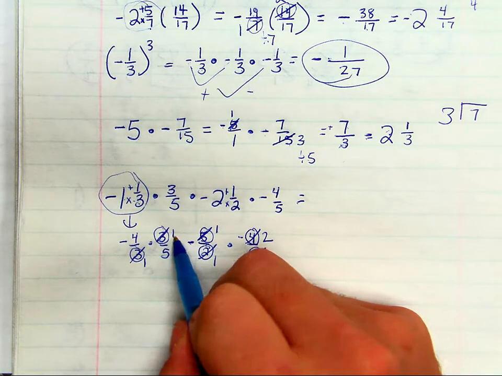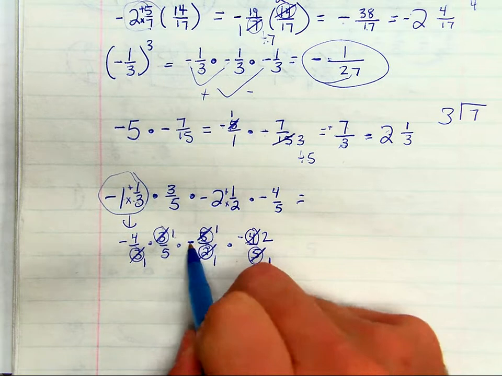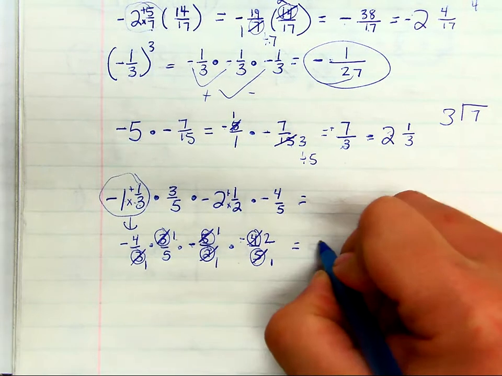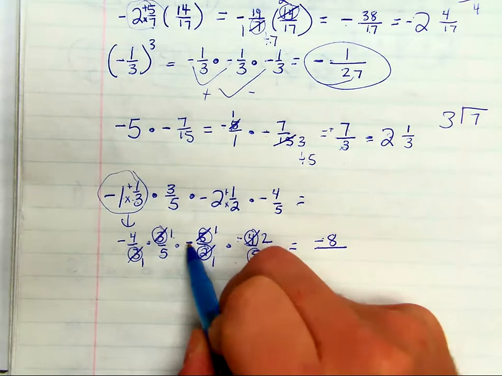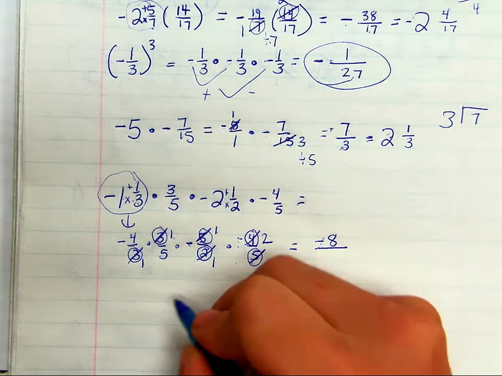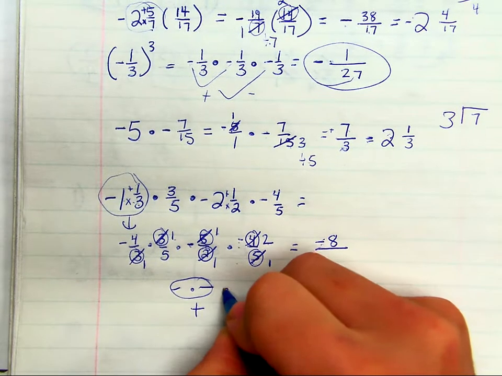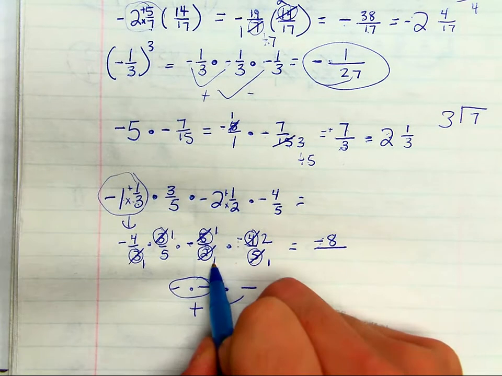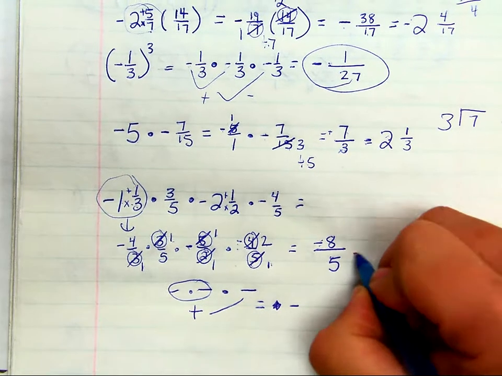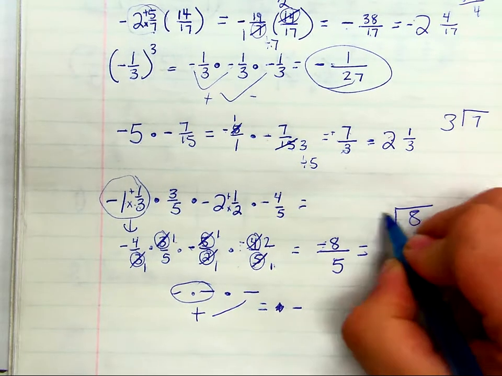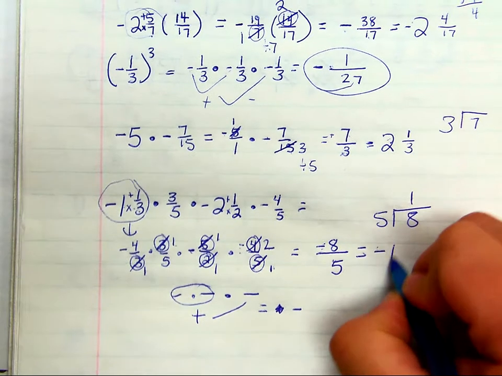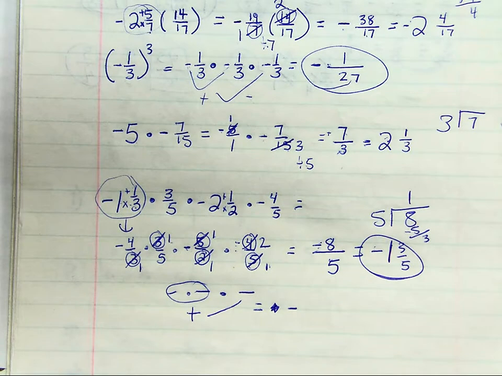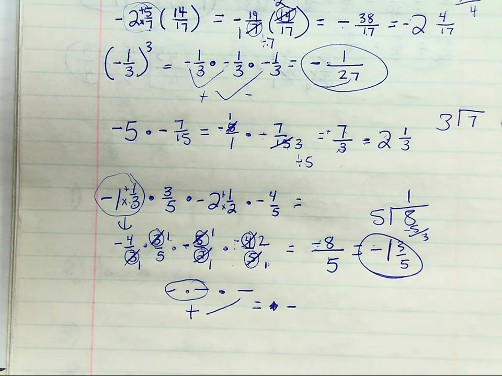Negative 4 times 1 is negative 4, times a negative 1 is a positive 4, times a negative 2 is a negative 8. 1, 2, 3 negative signs mean my answer is going to be negative. 2 of those negative signs would make a positive, but then the third one would mean my answer ultimately has to be negative. 1 times 5 is 5, times 1 is 5, times 1 is 5. Negative 8/5, which, 5 goes into 8 1 time, and it's a negative 1, and that would give me 5, so there's 3 left. Multiplying fractions and mixed numbers.